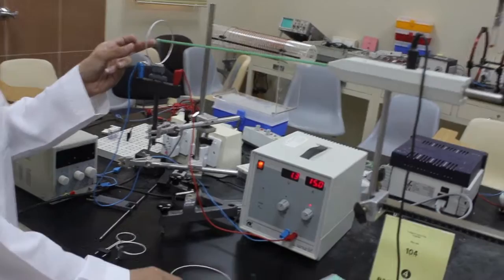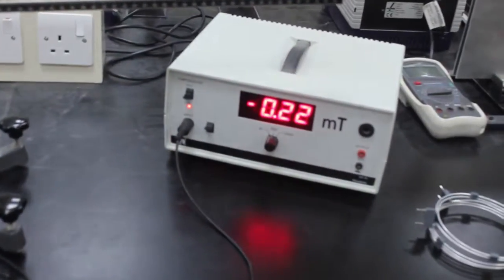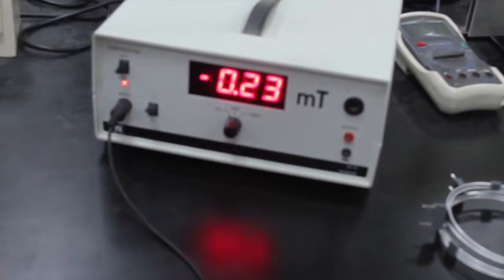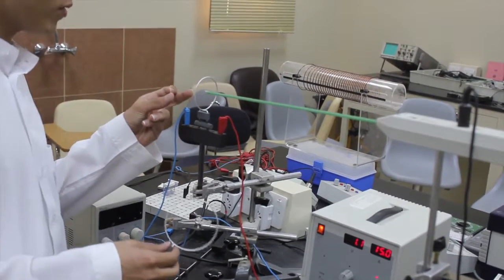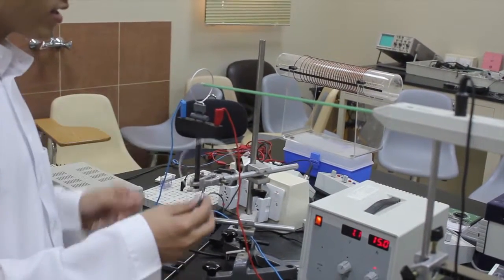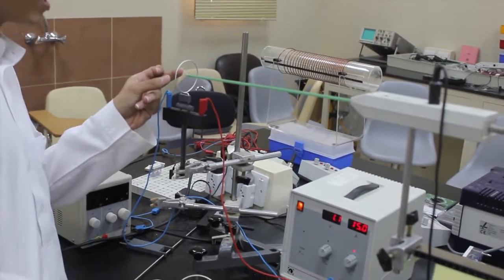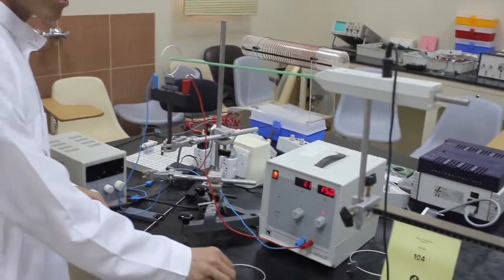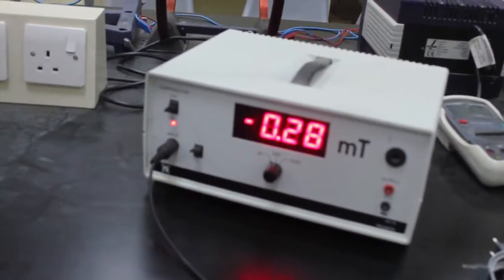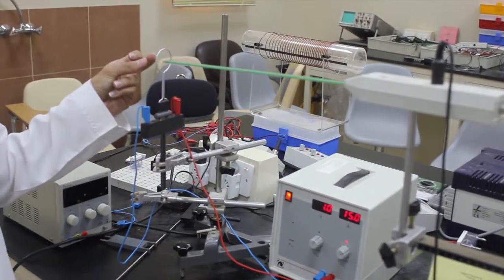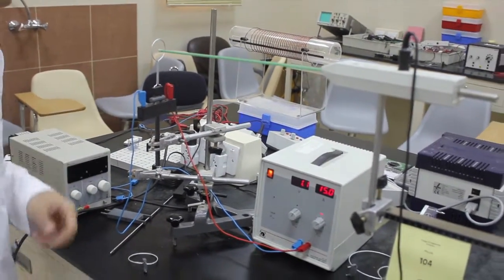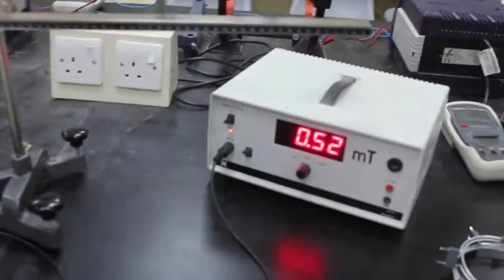Change it to 4 centimeter. So we change the radius and the magnetic field will increase. Now we are trying the loop of 3 centimeter. The loop becomes smaller and the magnetic field becomes greater. The last one is for 2 centimeter. So the magnetic field is higher than before.